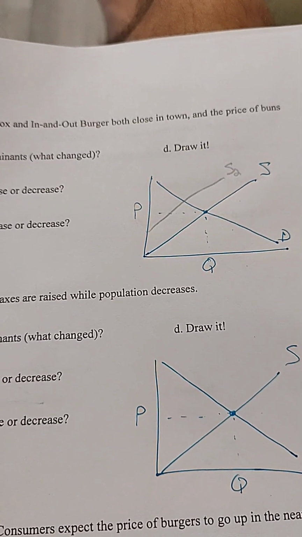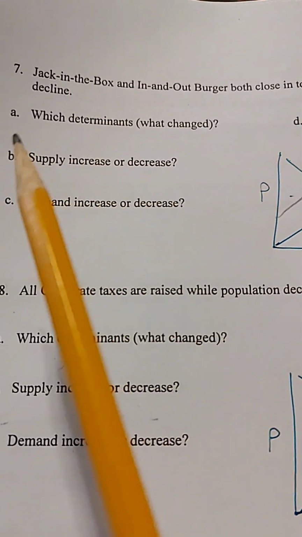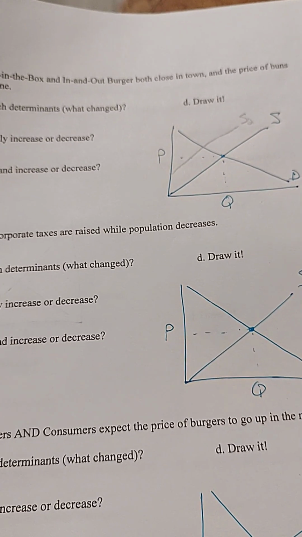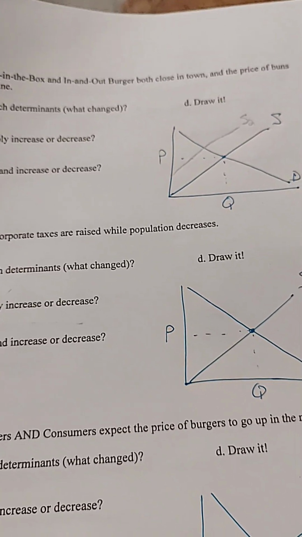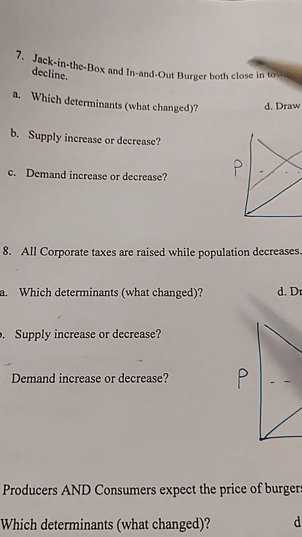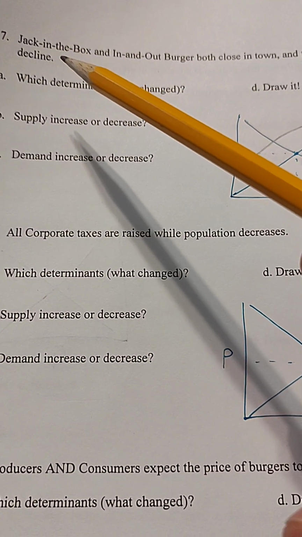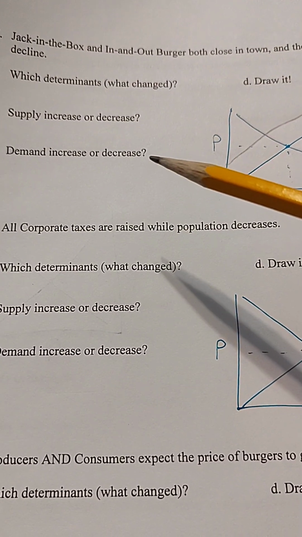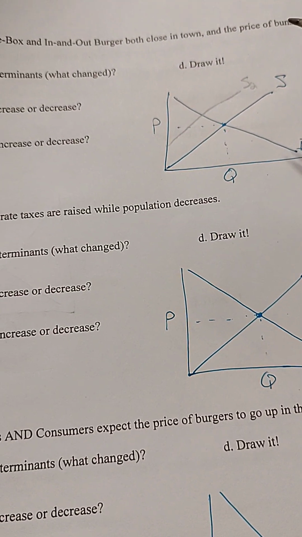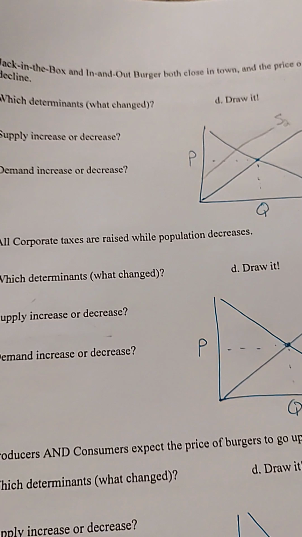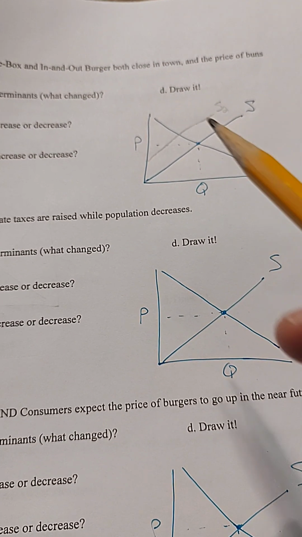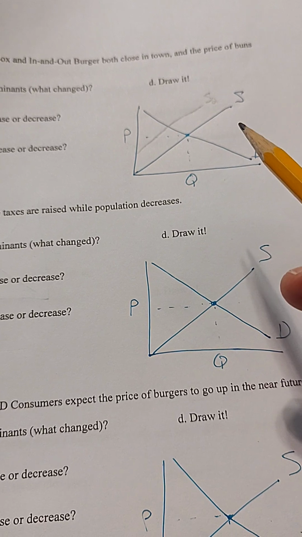So speaking of second shift, let's take a look here. It says the price of buns declines. So price of another good, we know that's going to be demand. Since it's hamburger buns, it's going to be a complement. So if the price of a complement goes down, that means demand is going to increase. The buns are cheaper. If I get the buns, hey, I might go ahead and get the burgers as well, just because I'm saving some money there. So that's going to be a demand increase, meaning demand shifts to the right.